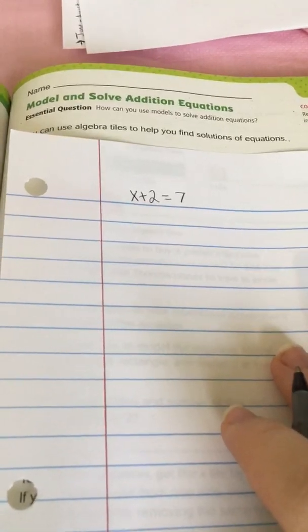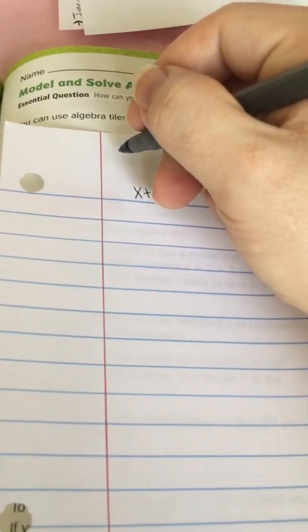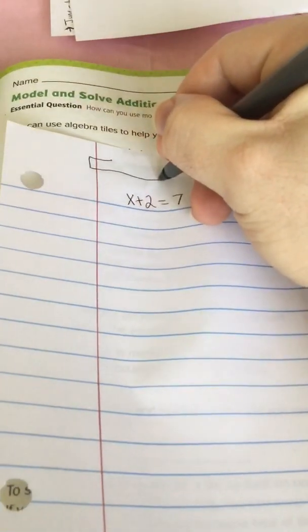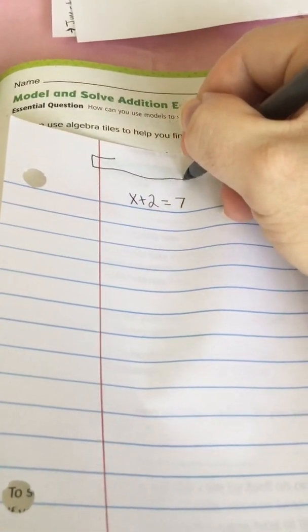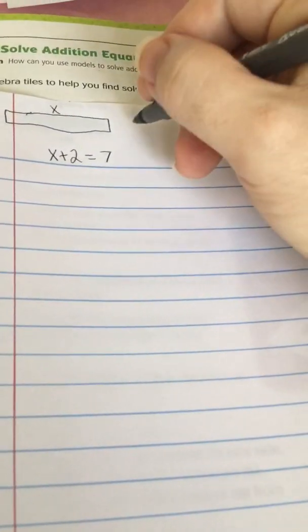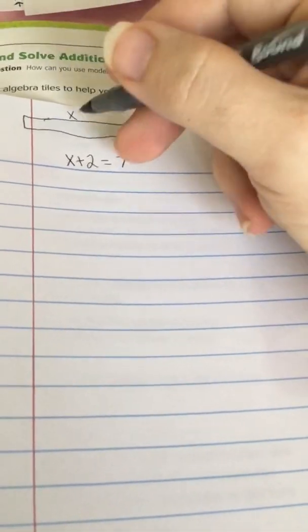So with that, we have our longer tile, which is going to represent our x's, our variables, and then we have our smaller tile, which is going to represent our constants. Each small tile represents 1.